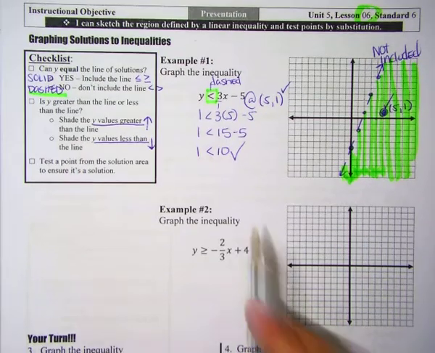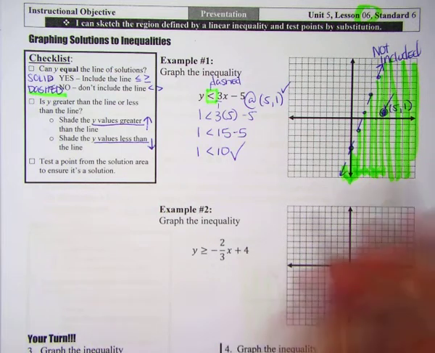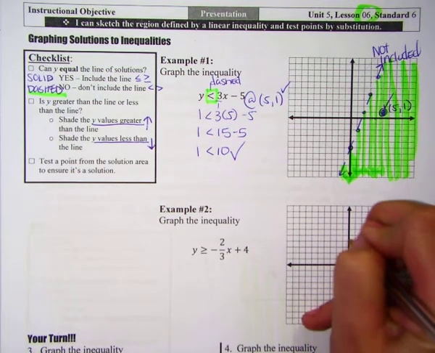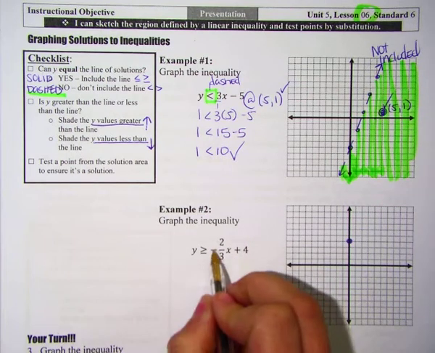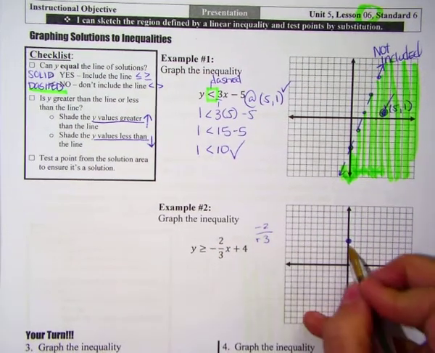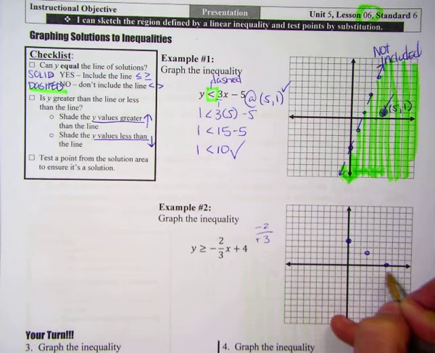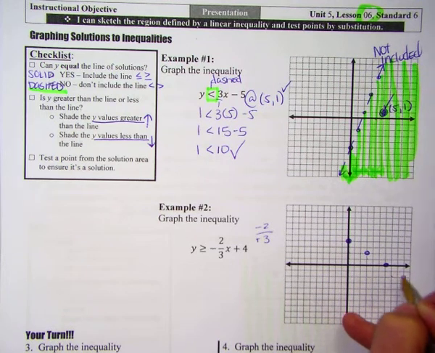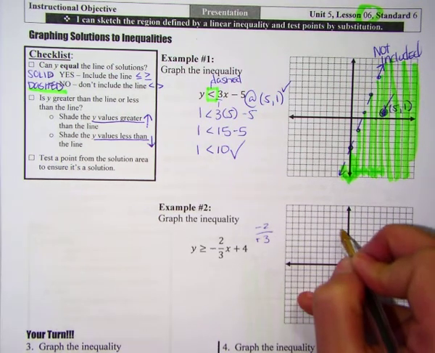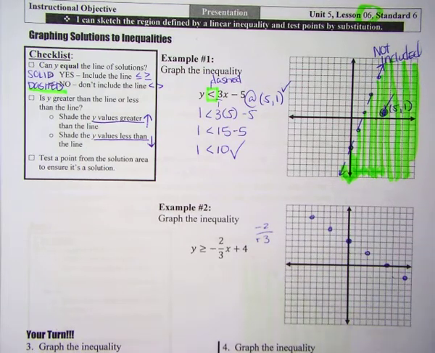Let's go ahead and do example 2, also using the checklist. So first, I'm just going to plot the points. Y-intercept of 4, slope of -2 over +3. Down 2, right 3. Down 2, right 3. Down 2, right 3. And I'm not going to draw my line yet. I'm going to ask myself some questions.